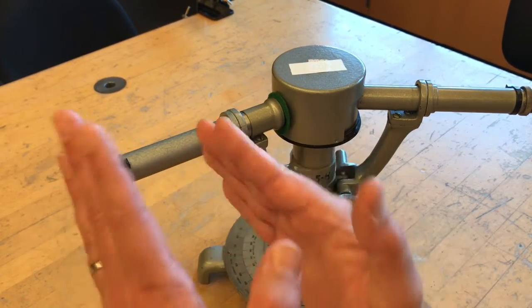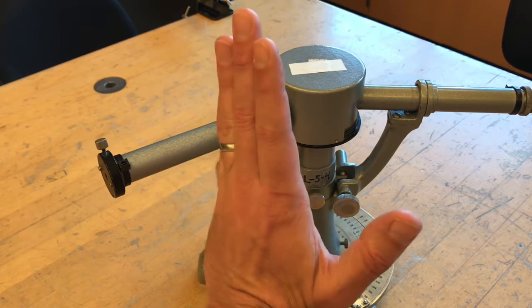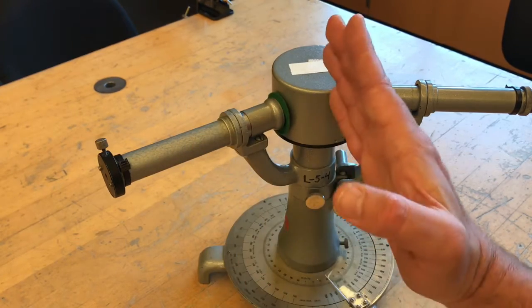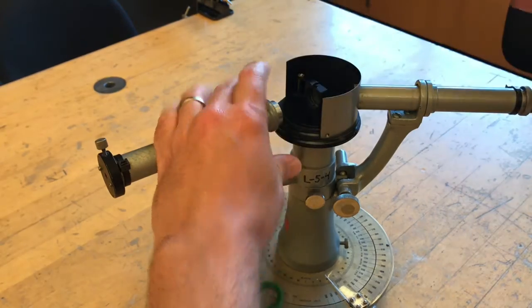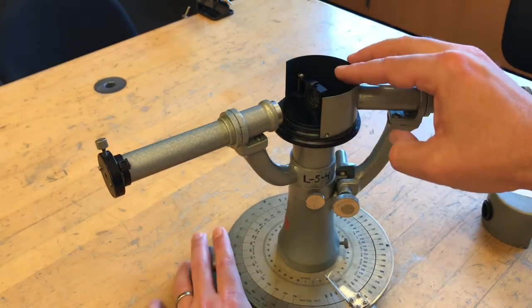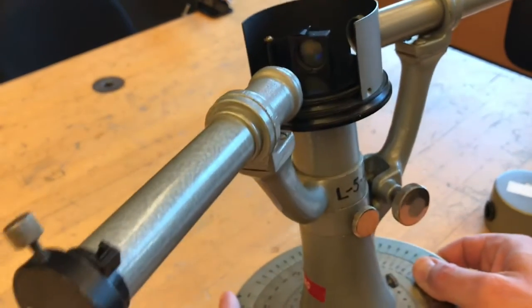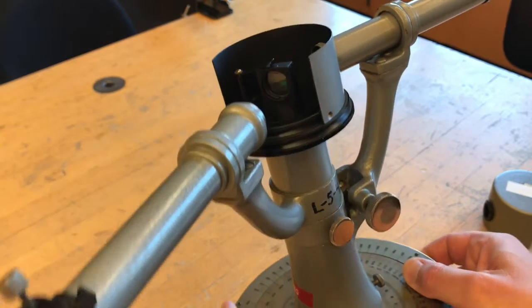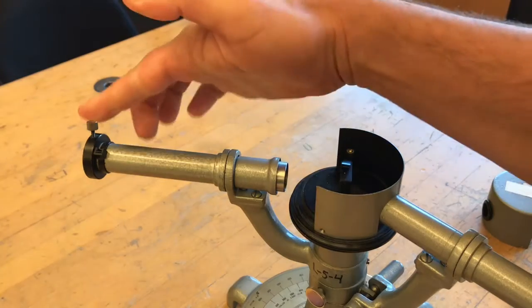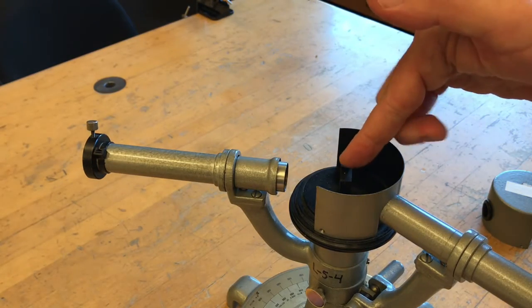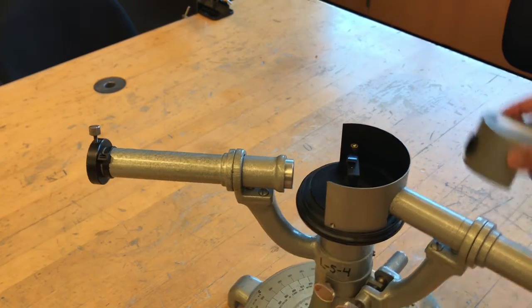project it back to infinity so that the light rays are traveling essentially close to a plane wave when they're incident on the grating. The grating is inside here on this little turntable. You can see it's got a little black frame around it, but there's a grating mounted inside of there. So when light from the slit is incident on the grating, some of it will be transmitted and some of it will be diffracted out to various angles.